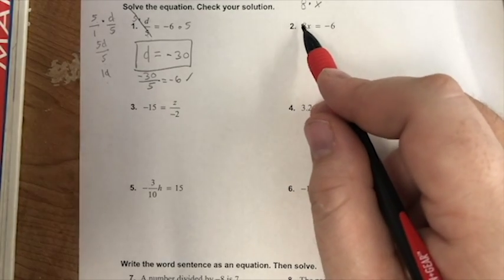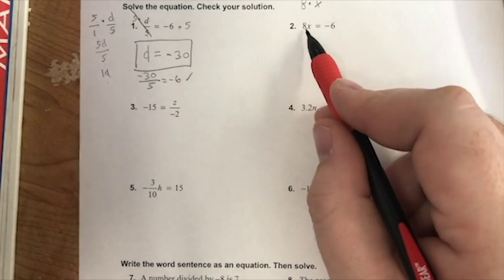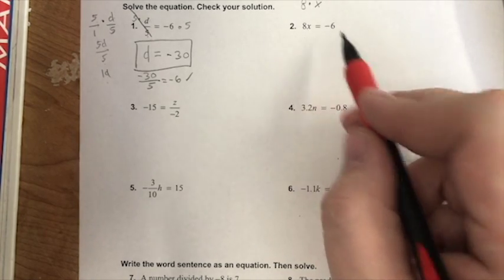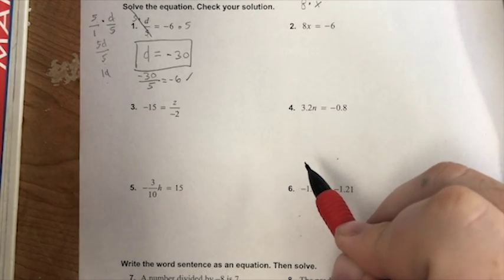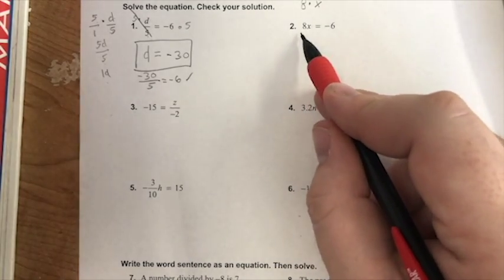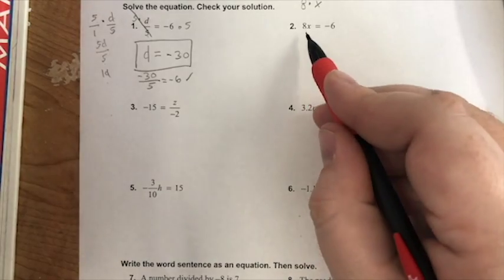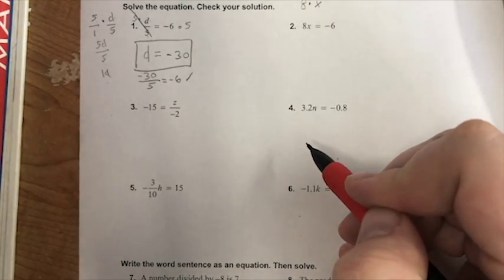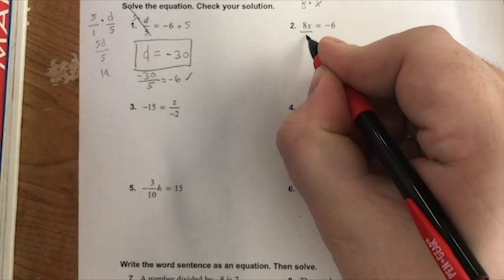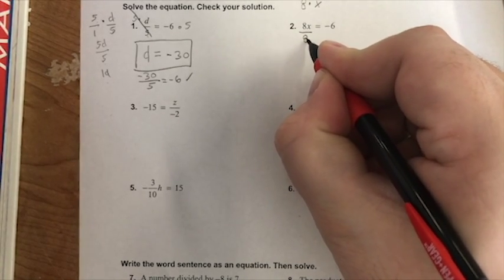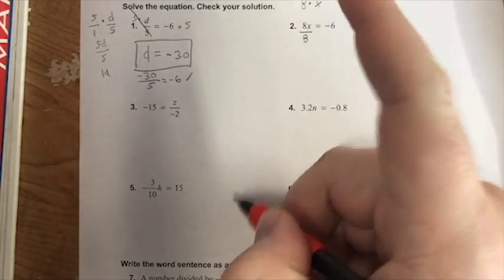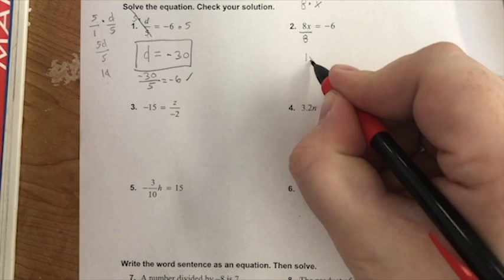So basically the same thing needs to happen in order to find out what x is. 8 times some number is equal to -6. Wow, that's weird. We need to figure out how to get rid of the 8. Well, since it's multiplying, we do the inverse operation of division, and we divide it by 8. And 8 divided by 8 is 1, so we can just say 1x.